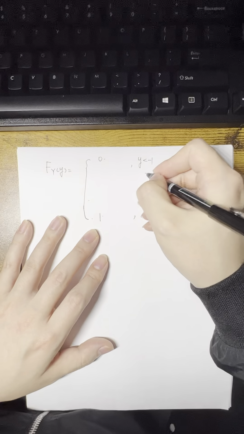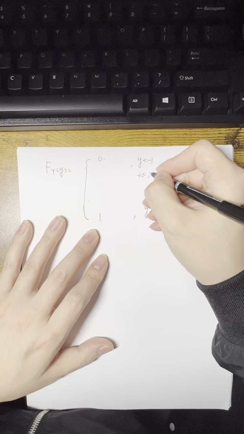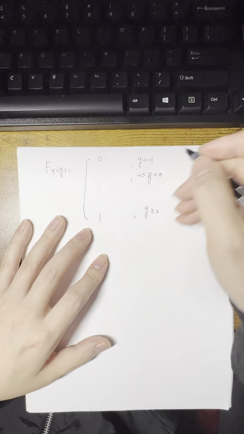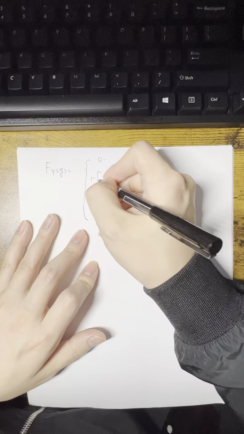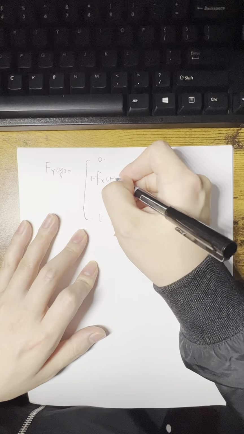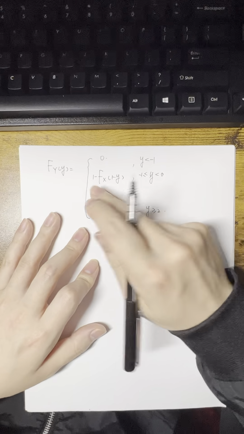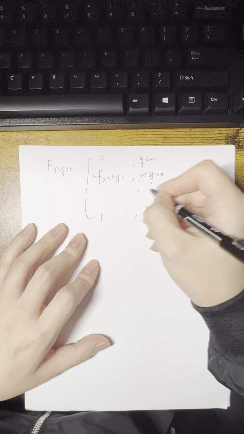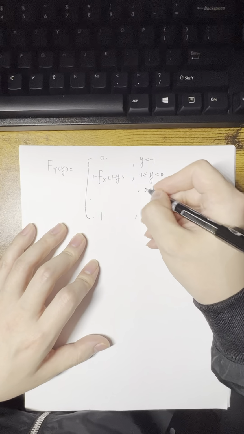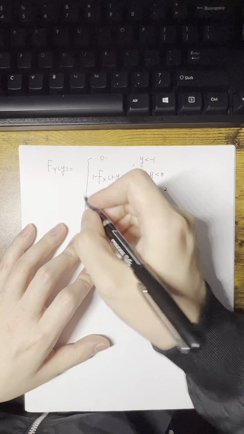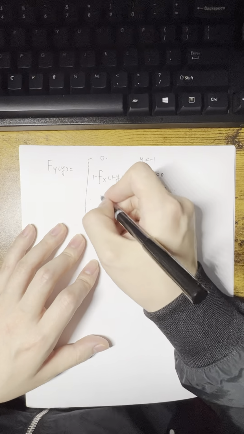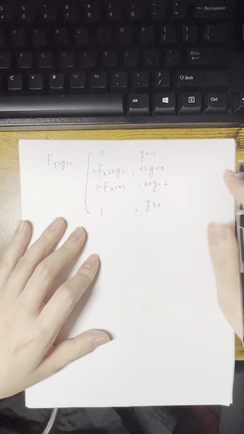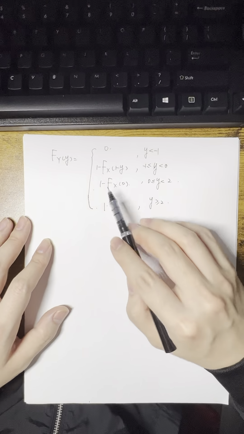When Y is between minus 1 and 0, its value will be 1 minus F_X(1 minus y). We will discuss how we get this formula later. And when Y is greater than 0 and less than 2, its value is equal to F_X(0).